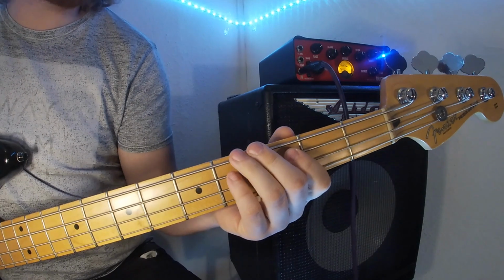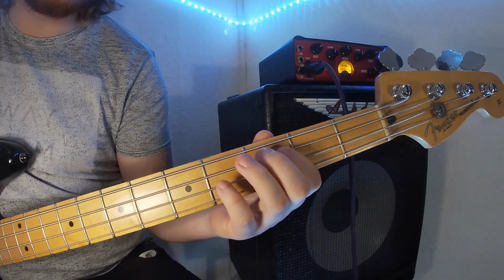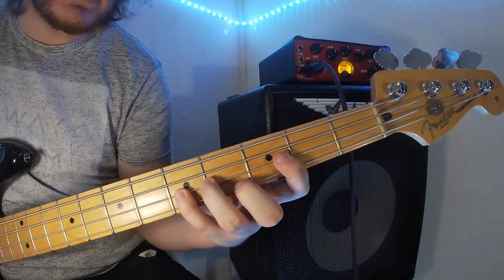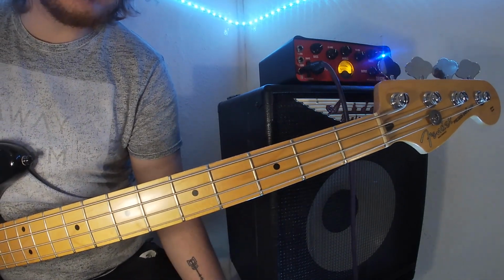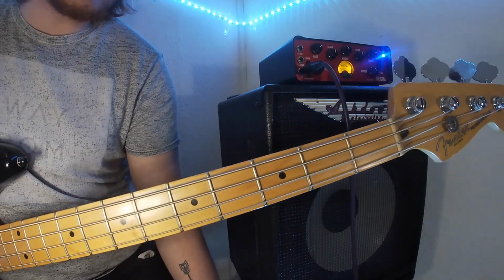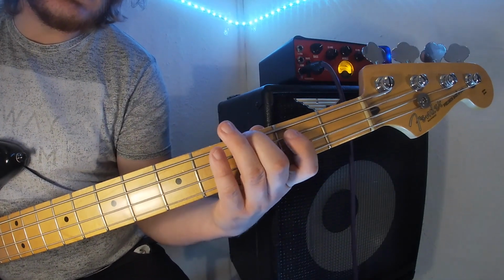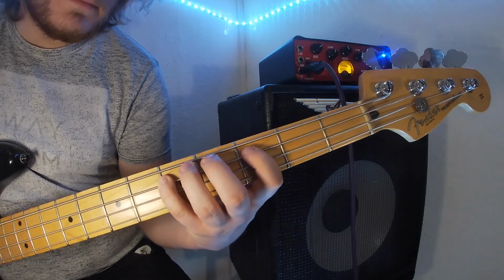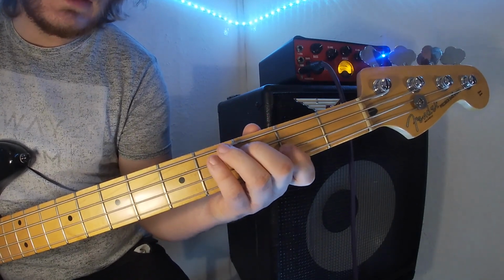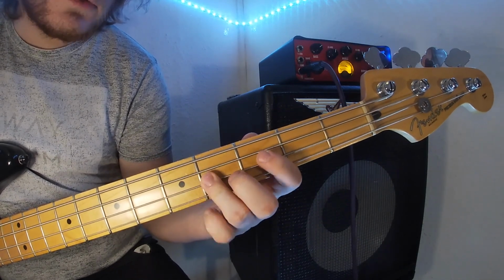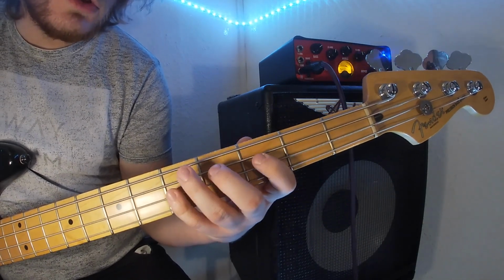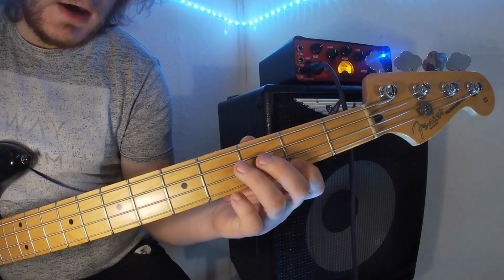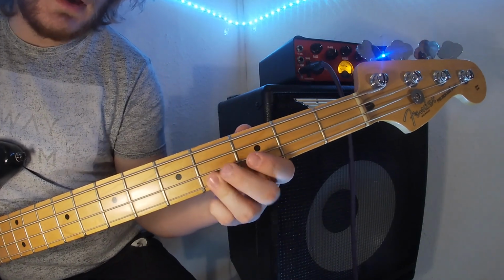Now, to turn this into an exercise, we use the notes of the G major scale, G, A, B, C, D, E, F sharp and G, and then we play the third of each note that's relevant to the major scale. The third of G is B, the third of A is C, B, D, C, E, D, F sharp, E, G, F sharp, A, and G to B.